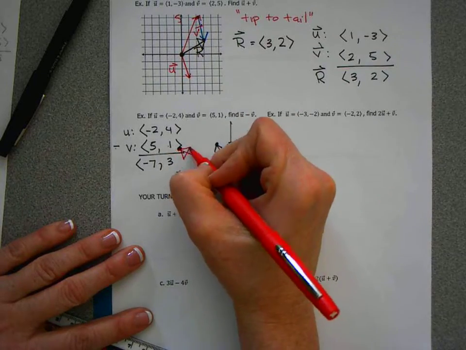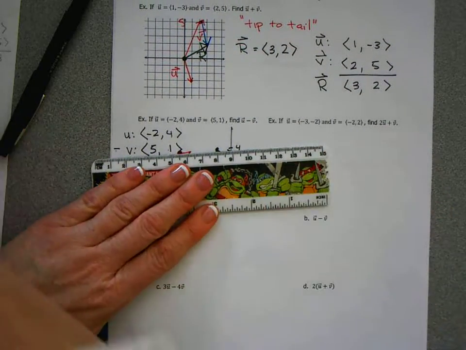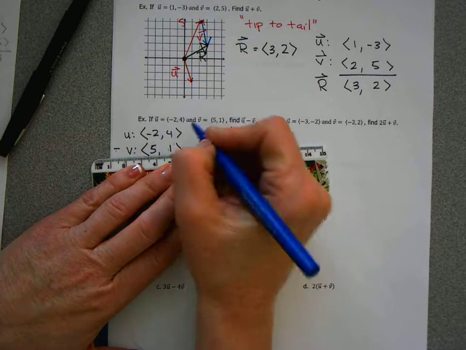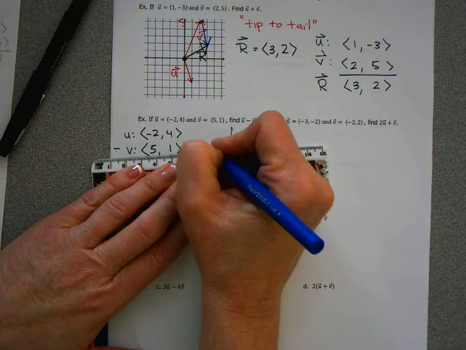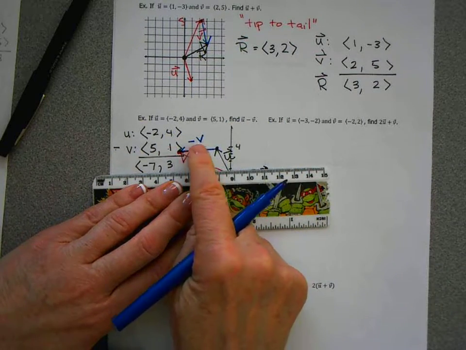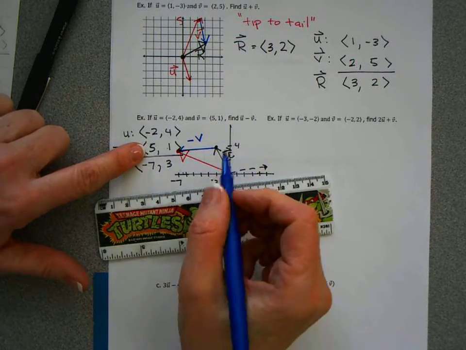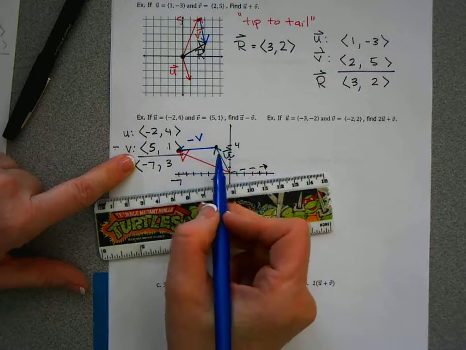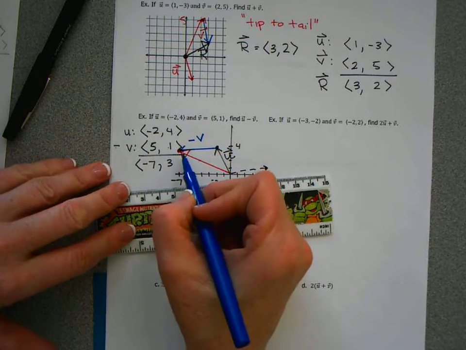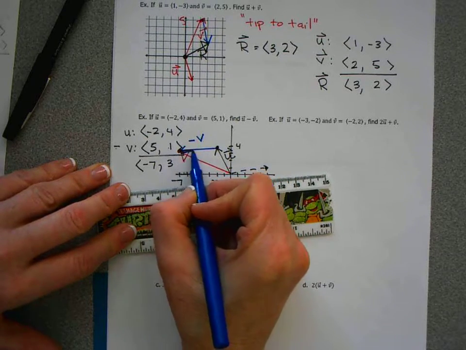Okay, and this vector, let's think about what we did. This vector right here is going to represent the subtraction of v, the blue vector. V is 5, positive 1. So from here, I'm going to subtract 5, and I'm subtracting 1. The way I'm drawing this just doesn't show you that this is actually going down.